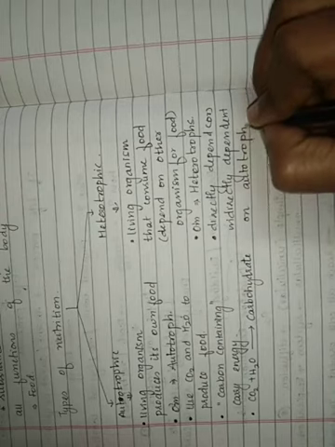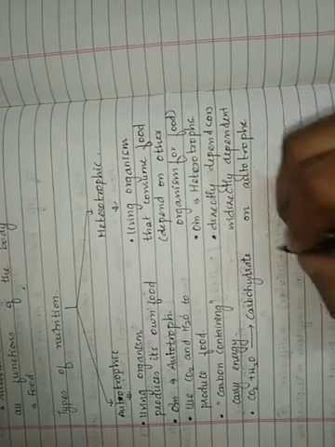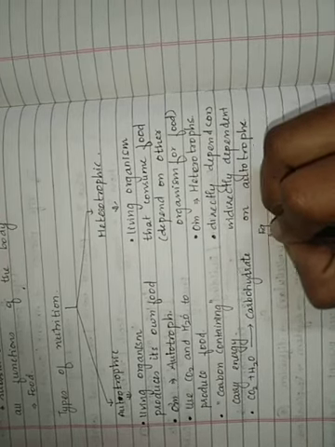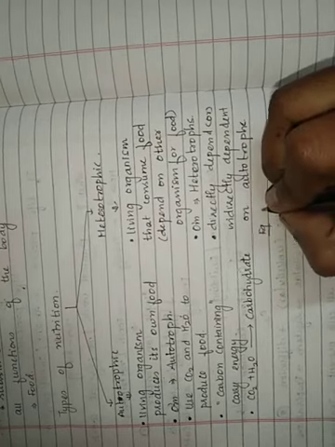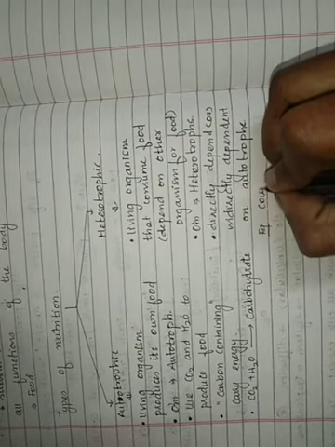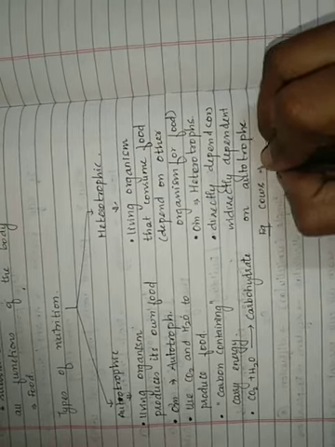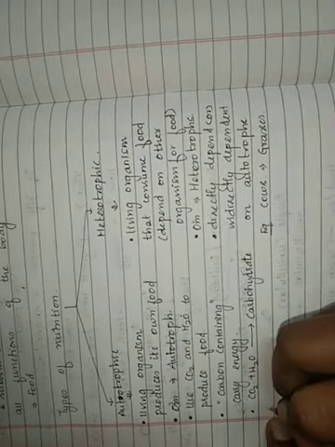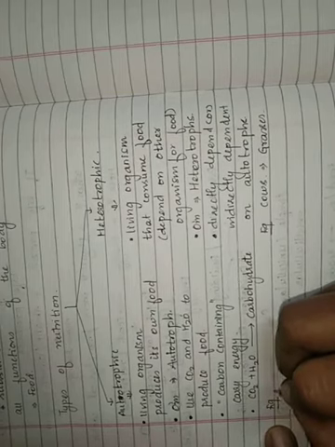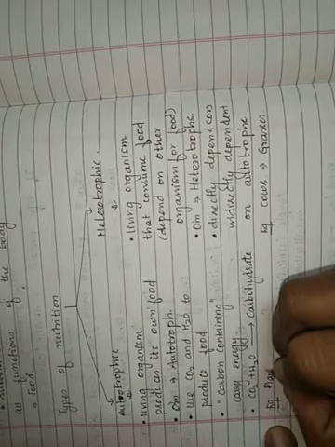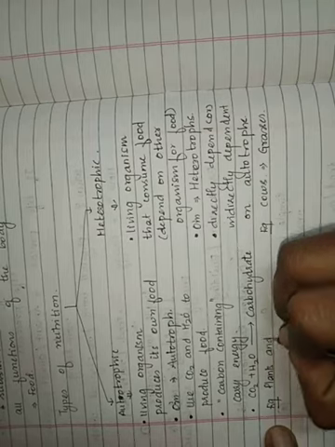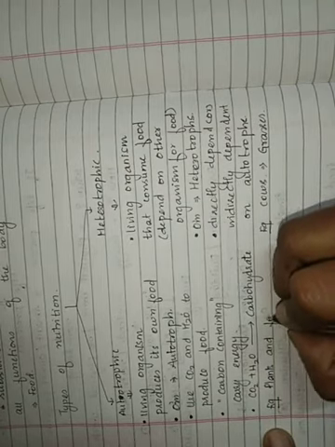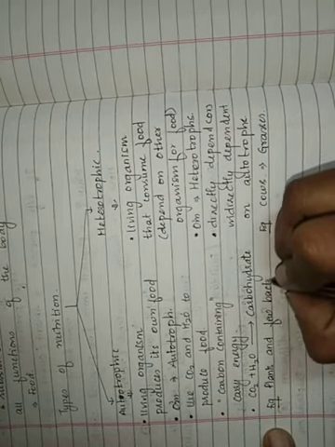So how are they directly dependent and how are they indirectly dependent? For example, when we say directly dependent, cows eat grasses. The examples of autotrophic organisms are all plants and few bacteria.